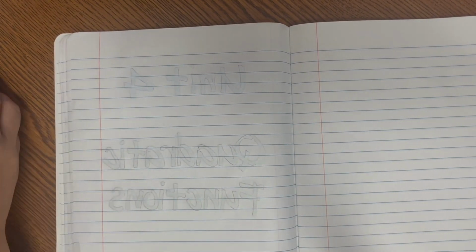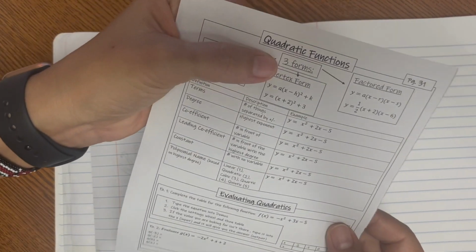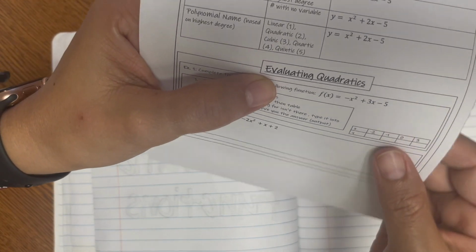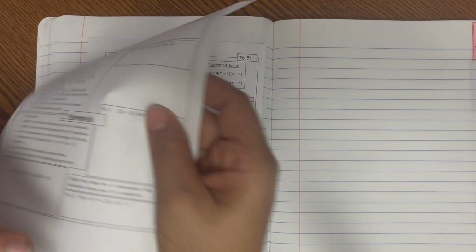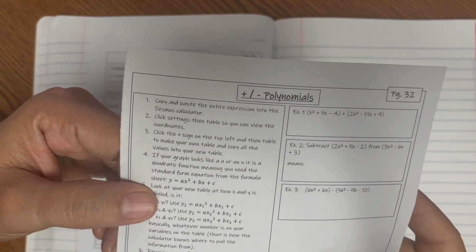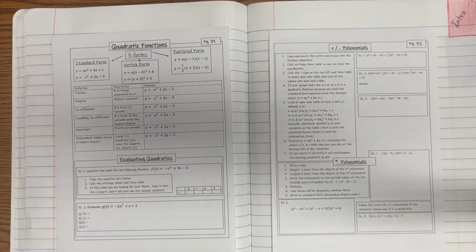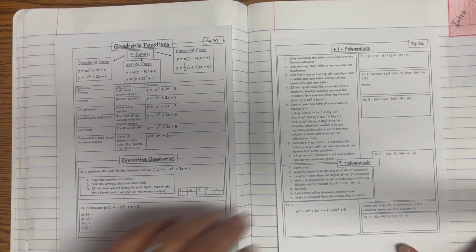So, 3 forms, evaluating quadratics, adding and subtracting polynomials. Okay, so I'm just going to put my pages in, then I'm going to come back and glue.